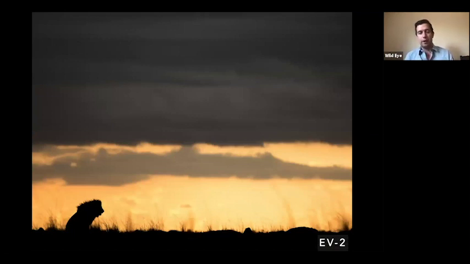Another case, a lion in the Masai Mara. Beautiful place to photograph these silhouette images. Again, it depends what you want to get from this particular scene. If you wanted to get detail in the lion, you have to sort of overexpose, but that means that you will lose the color in your sky, and the sky will become very, very bright, but then at least you'll have detail in your lion.